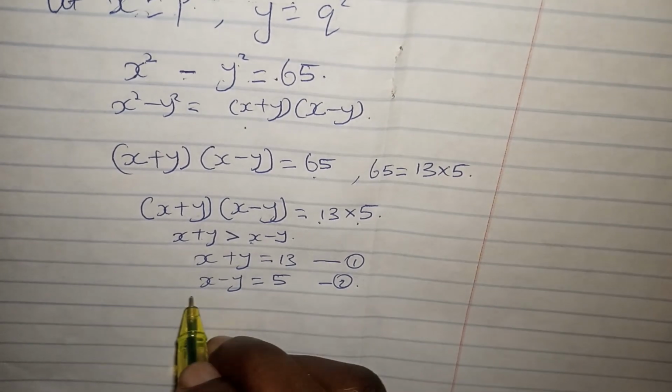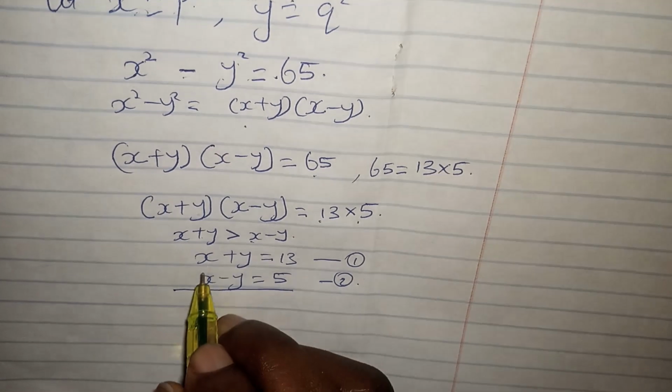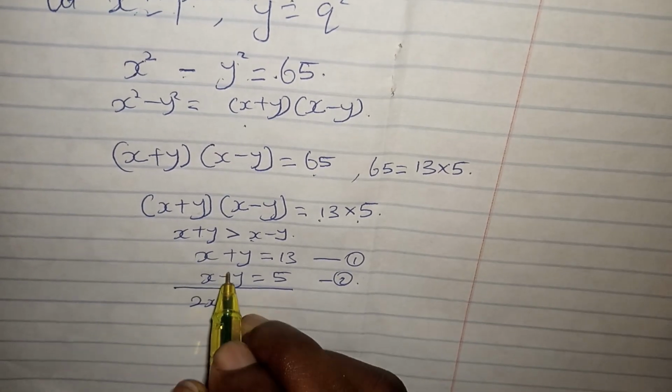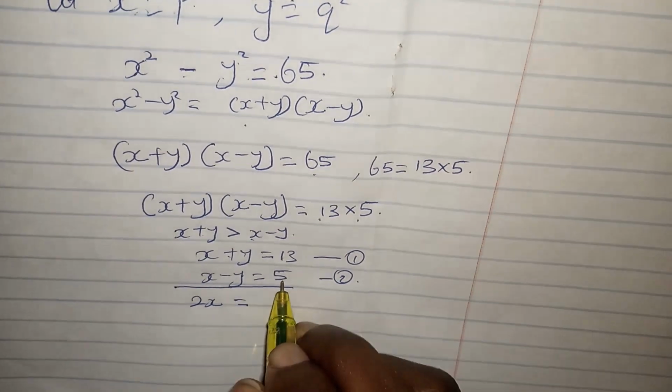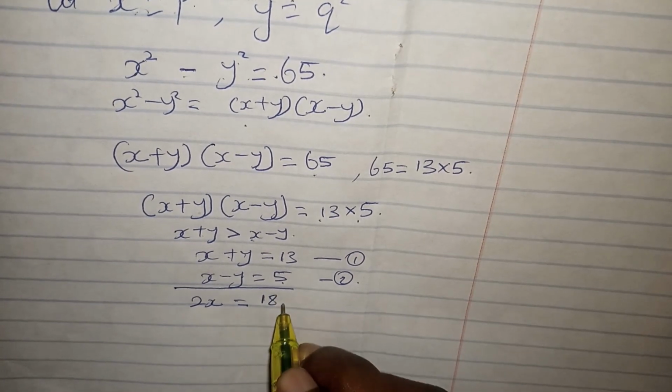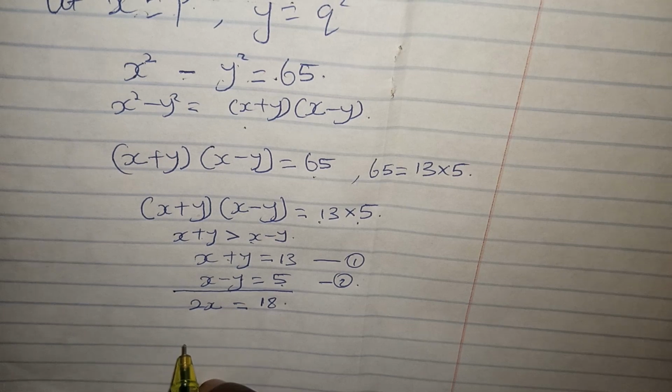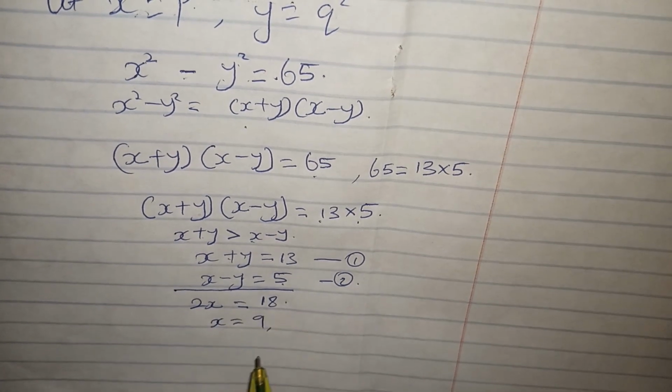So if we use the elimination method, this plus this is going to give us 2x plus y minus y, which gives us 0, equals 13 plus 5, which is going to give us 18. Okay? So if we divide both sides by 2, our x becomes 9.